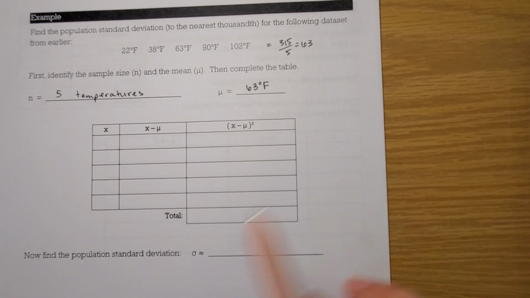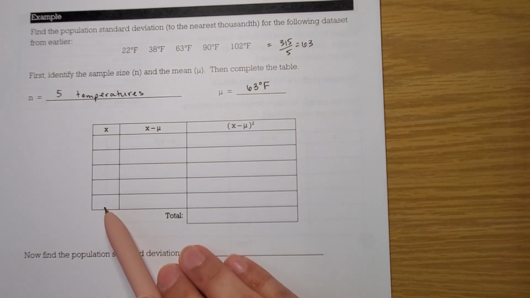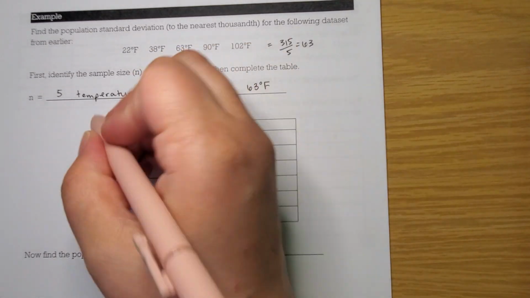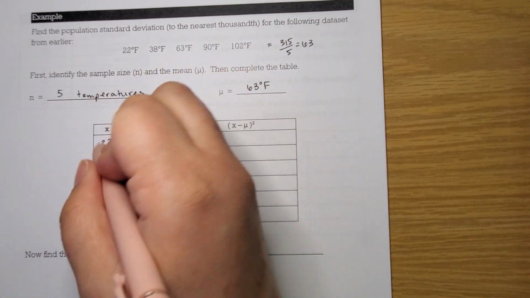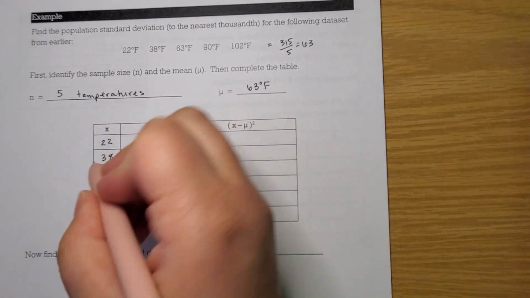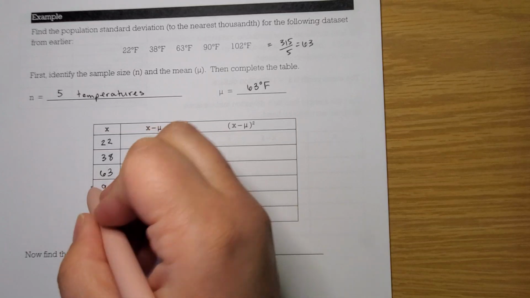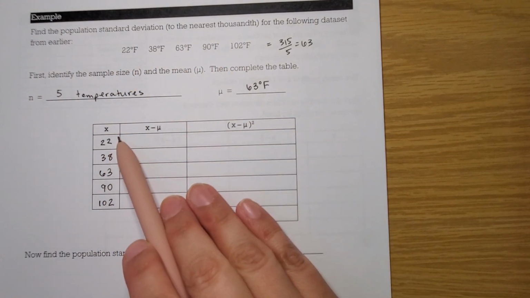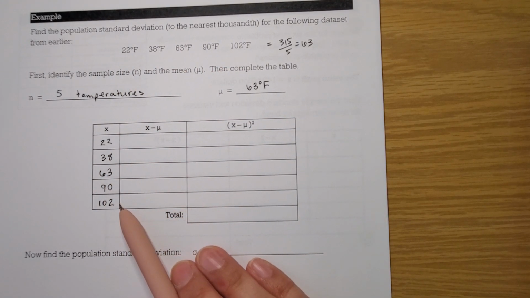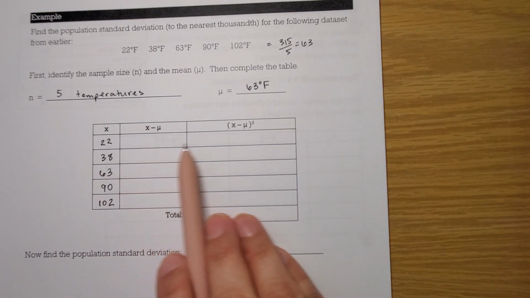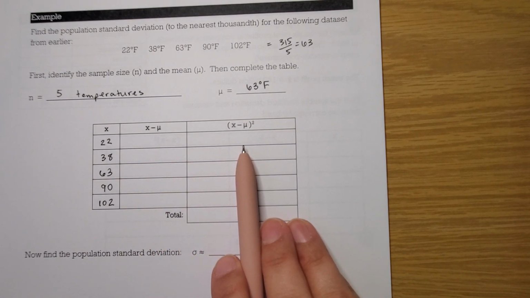First, I'm going to create my first column. To do that, I'm just going to list the values in the data set. It does not matter what order I put them in, and I'm not going to label inside the table. Since the table is mostly here just for our work, I'm just going to make sure I label my answer in the end. So I've just taken my numbers here, and I've put all the answers down here. Next, I'm going to move across, and I'll explain why when I'm done.